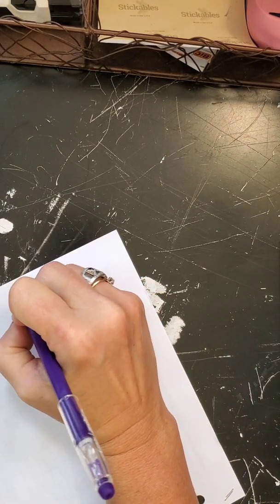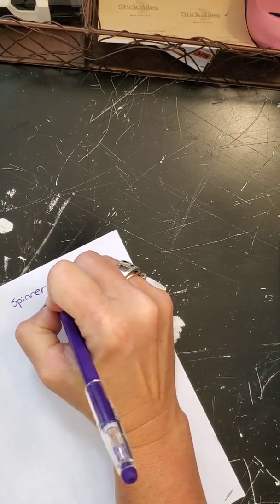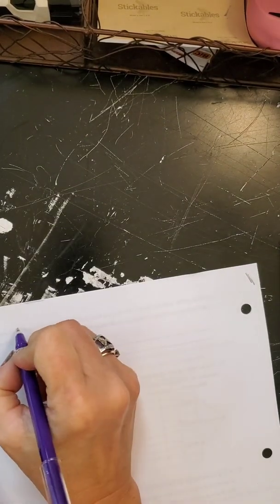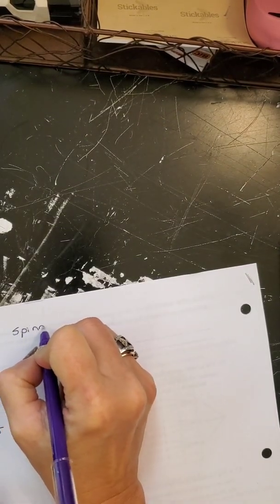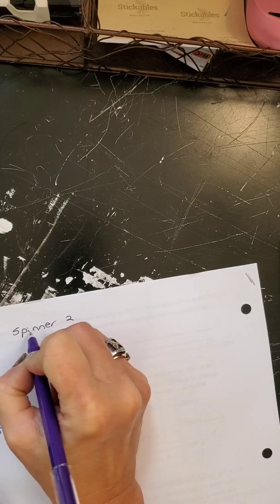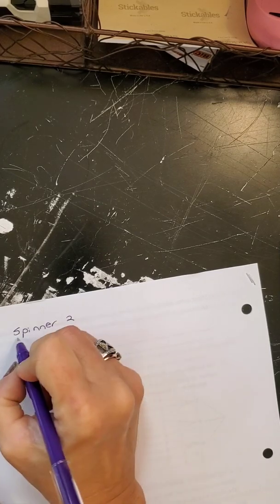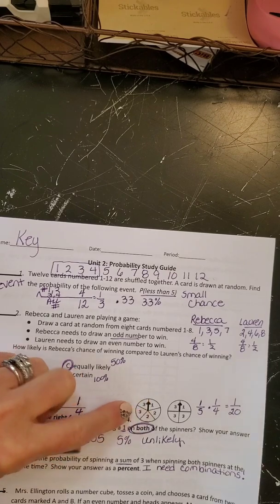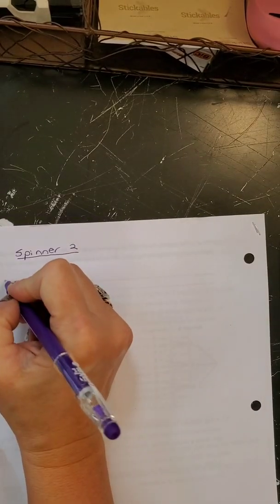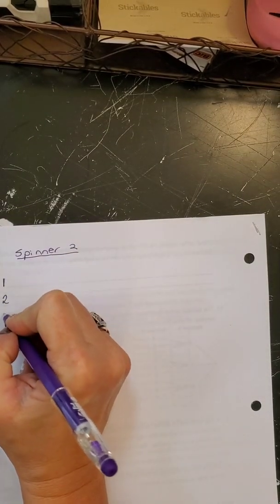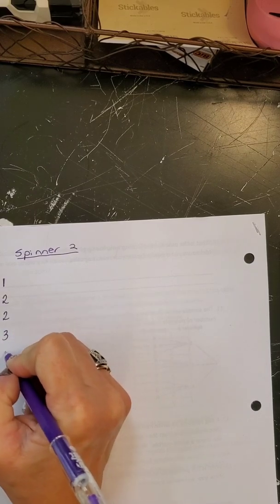So we've got spinner 1 and spinner 2. Spinner 1 has a 1, 2 2s, and 2 3s.